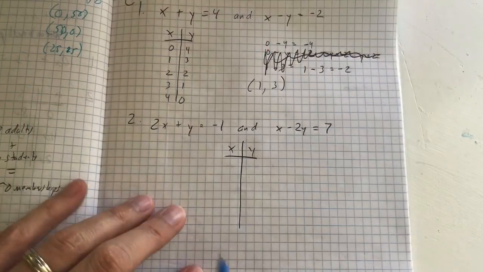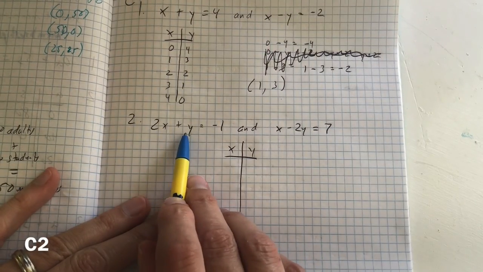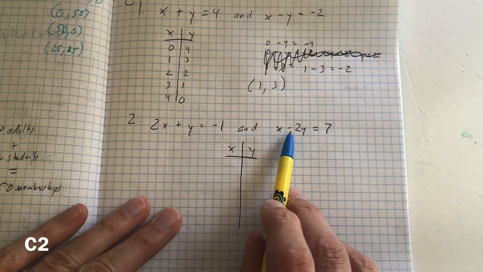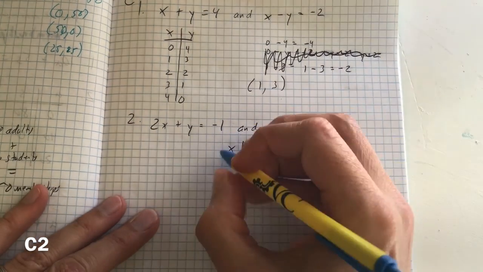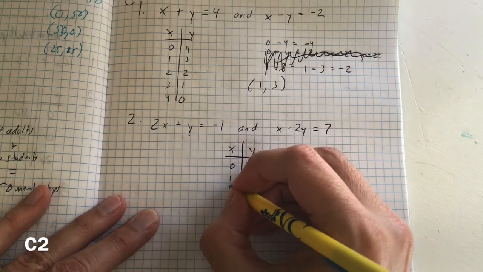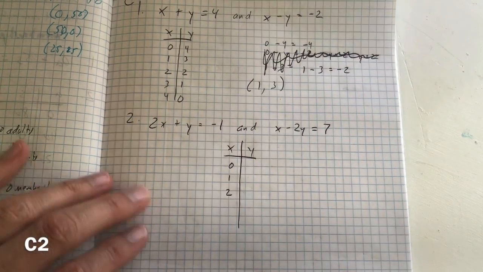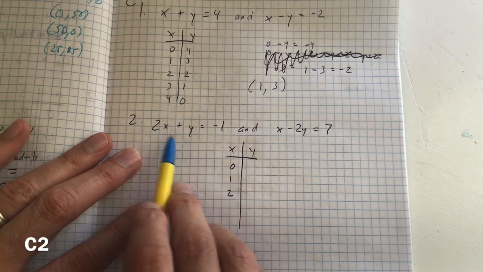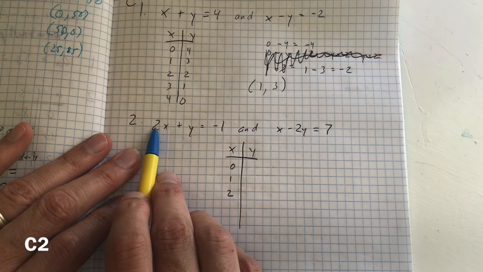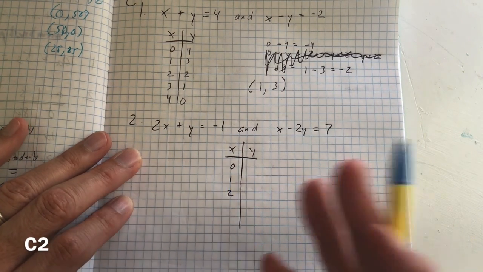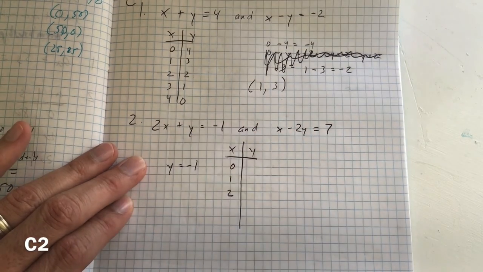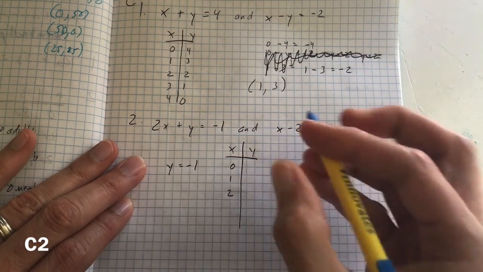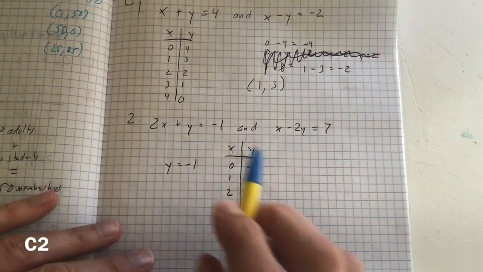All right, number 2. 2x plus y equals -1, and x minus 2y equals 7. First of all, I'm going to work over here, and I always want to start off just getting some basic ideas. Let's put in some numbers and see what we can come up with. If I put 0 in for x, 2 times 0 is 0, so it's gone. I'm left with y equals -1. You see how that's automatically going to be that? So that's one that fits over here.